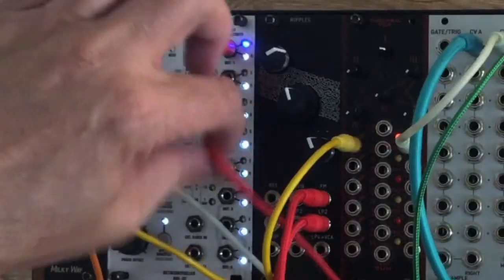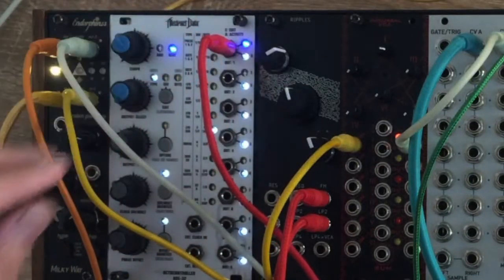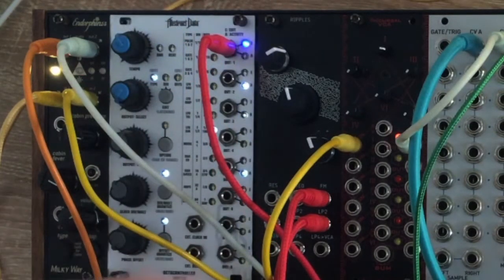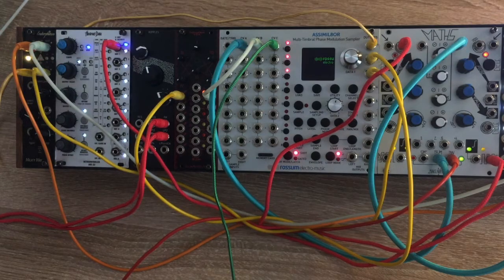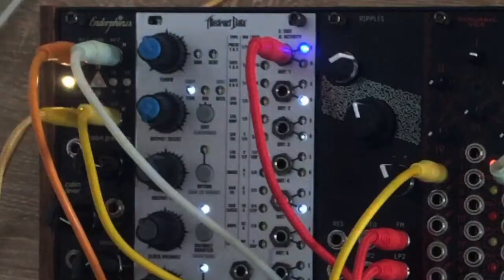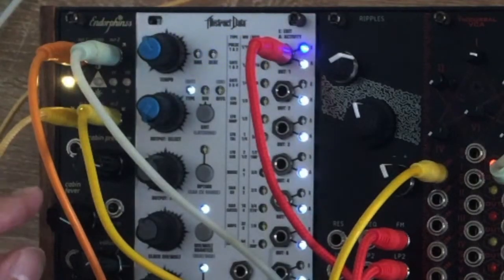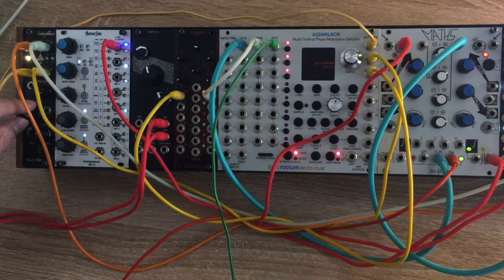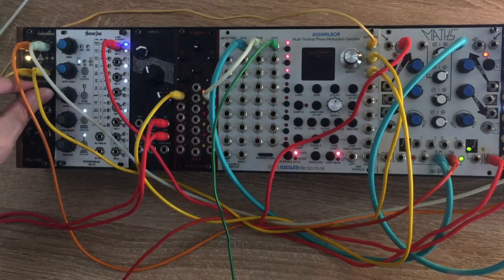The Octocontroller is being used to essentially drive the Ornament and Crime, and that's just giving a clock source. The reverb sound, or the effect that we're listening to, is actually coming from the Milky Way, the Endorphins. I mean, if I take it off and make it dry.